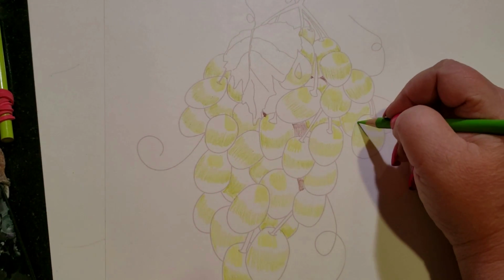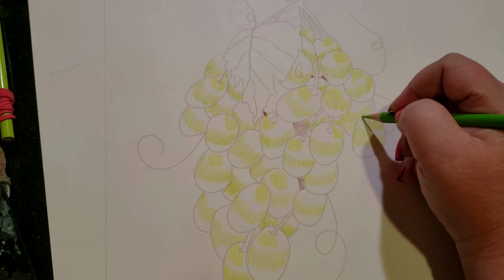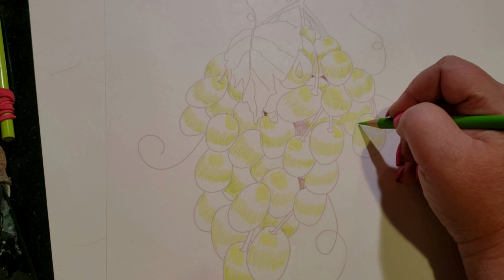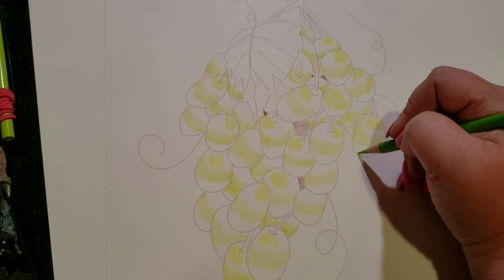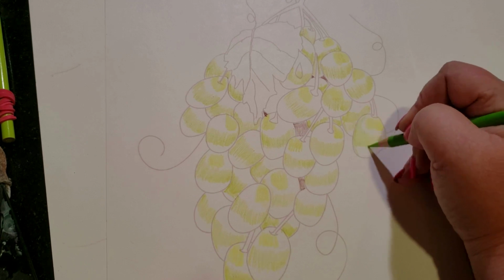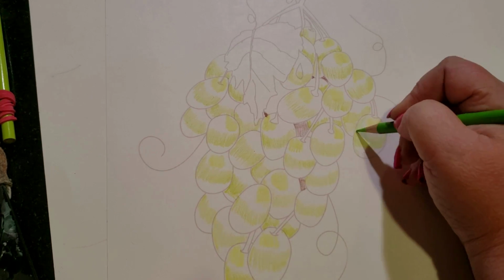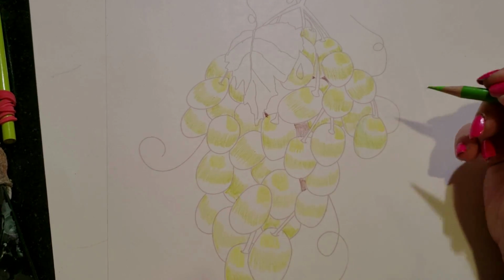So I'm going to start to darken up edges. Now, my terminator line is going to be my darkest area. So I'm coloring over the light chartreuse.